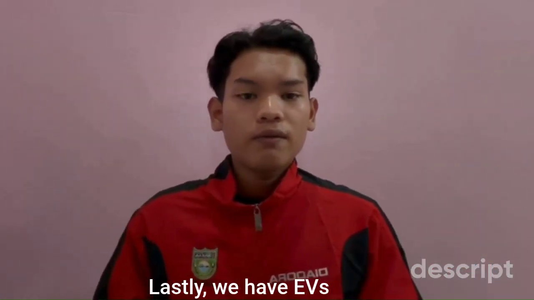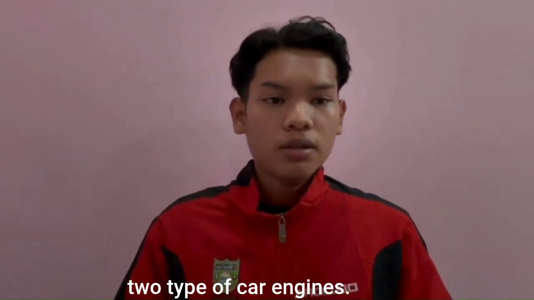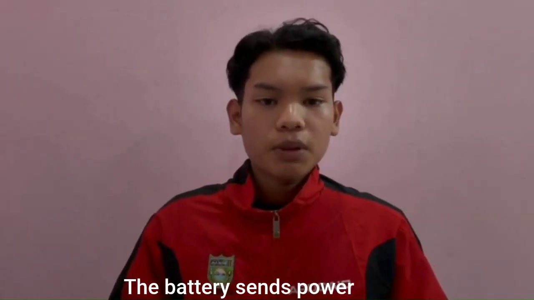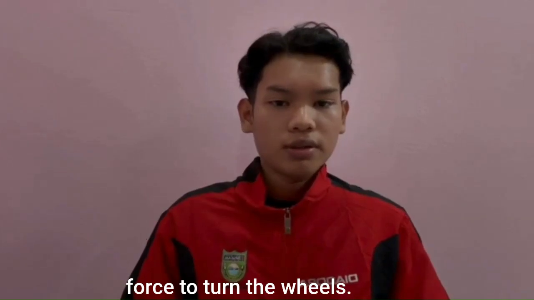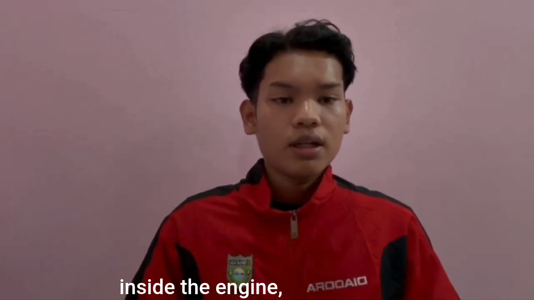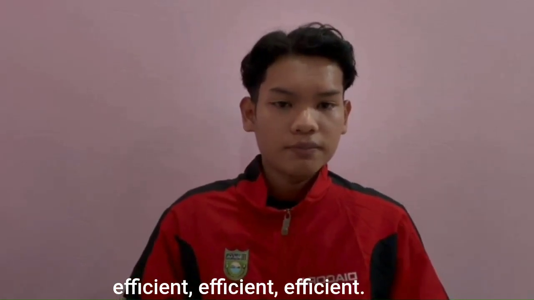Lastly, we have EVs, or electric vehicles. These are completely different from the other two types of car engines. There is no fuel or combustion involved in these engines. Instead, the car runs on electricity stored in the battery. The battery sends power to an electric motor, and that motor uses magnetic force to turn the wheels. Because there are few moving parts and no explosion happening inside the engine, EVs are very quiet, smooth, and efficient.